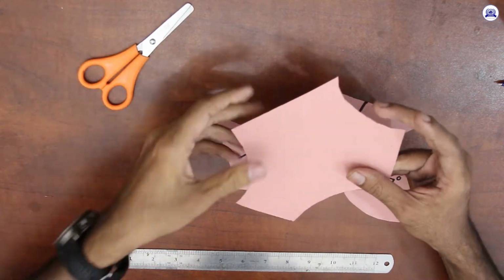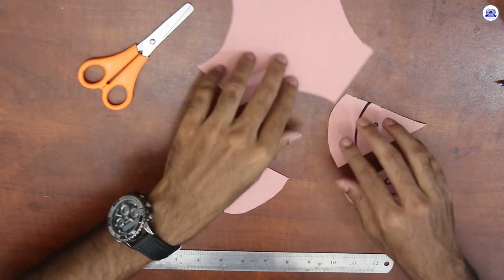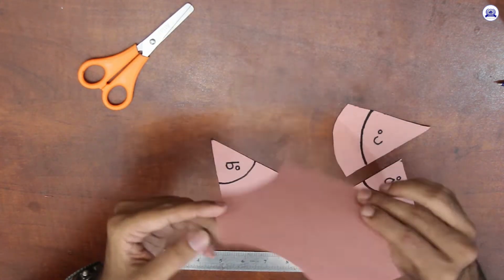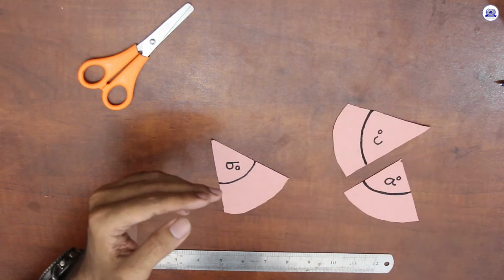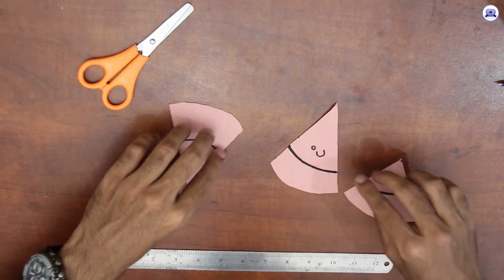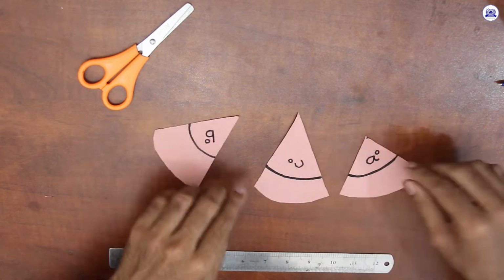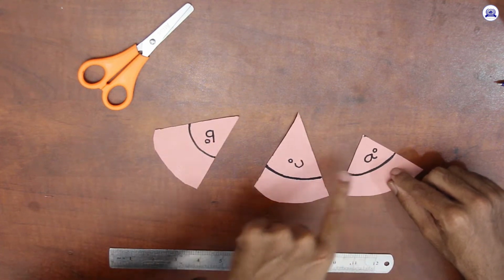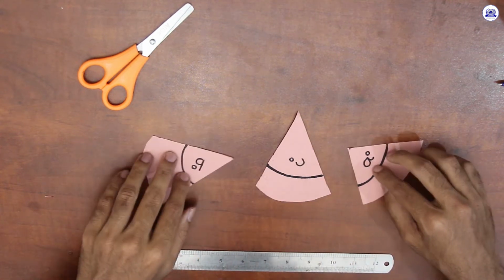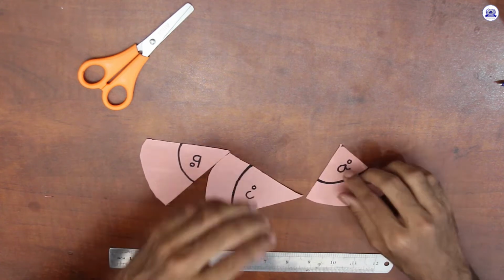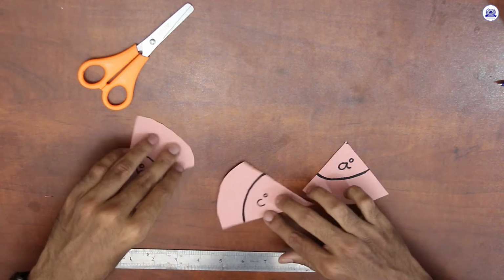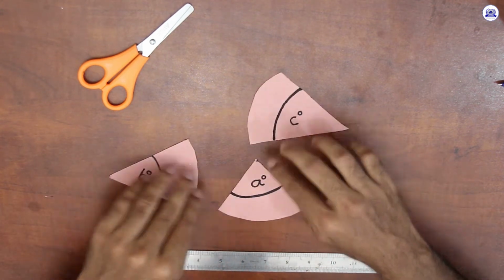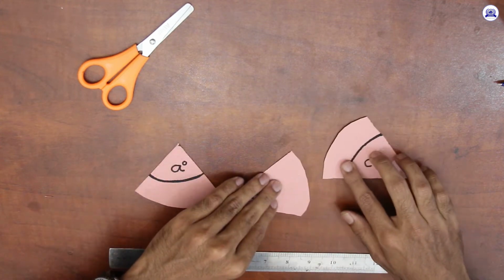So this is my triangle. I'm going to remove that part. Then you can see those are the three angles of the triangle, A, B and C.